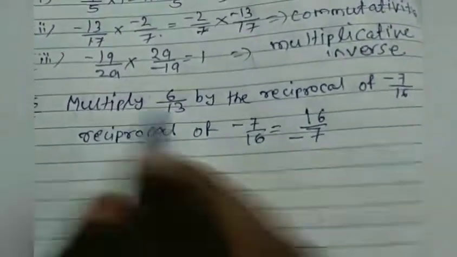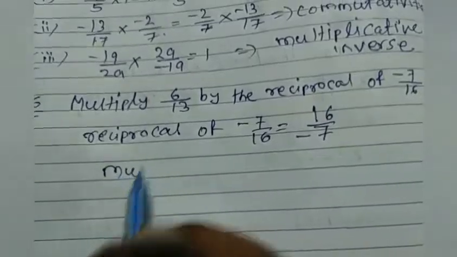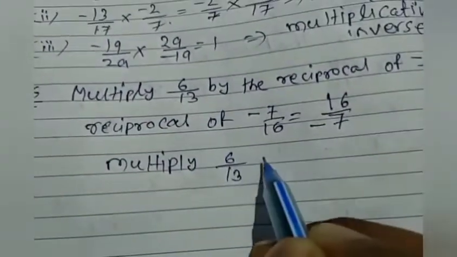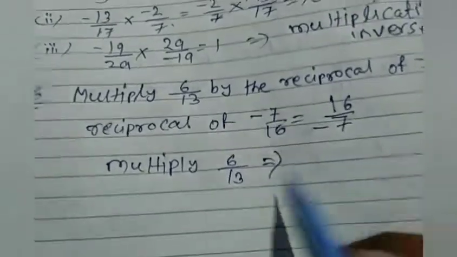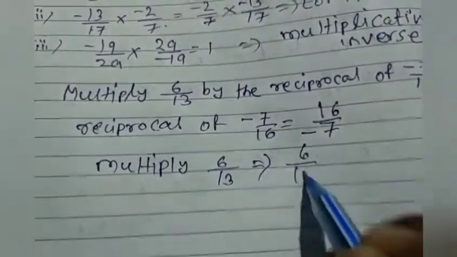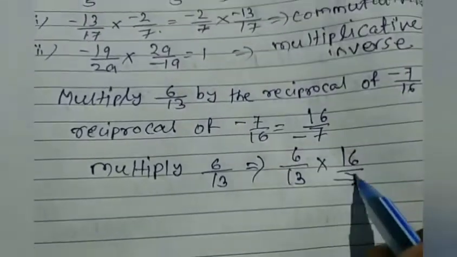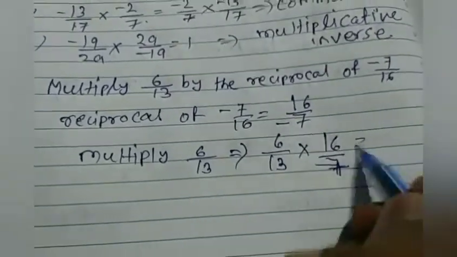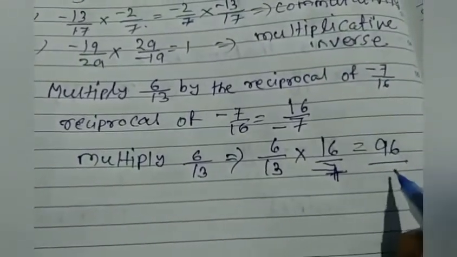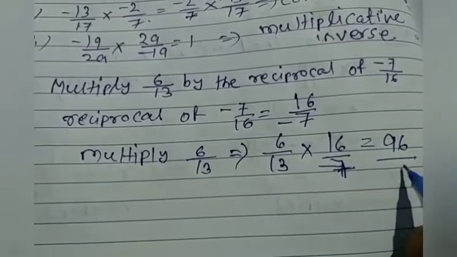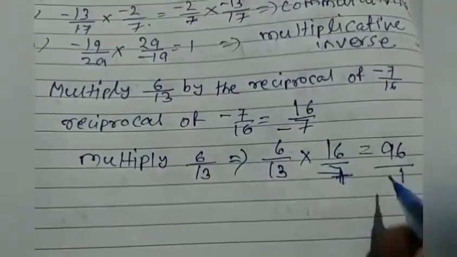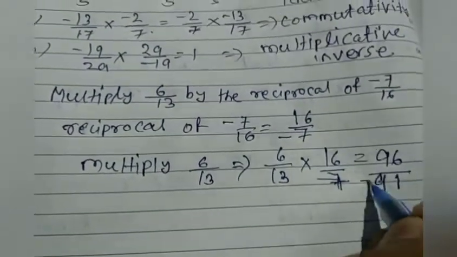Then multiply 6 by 13 into 16 by minus 7. So 16 into 6 is 96, by 13 into 7, 91, with a minus sign. Okay.